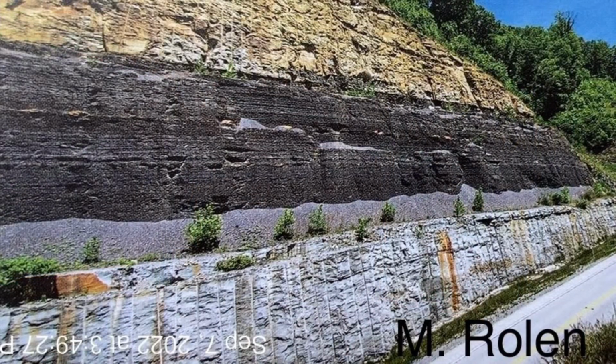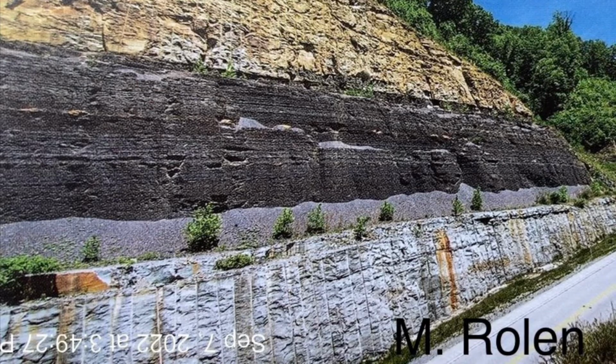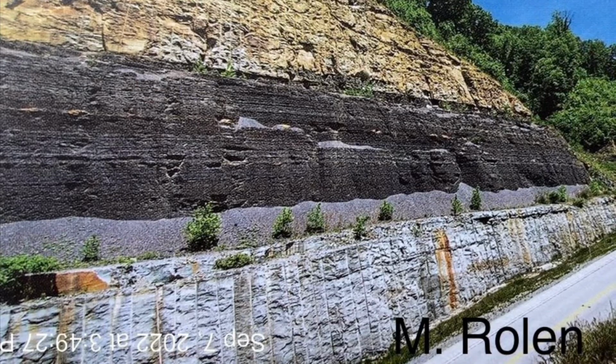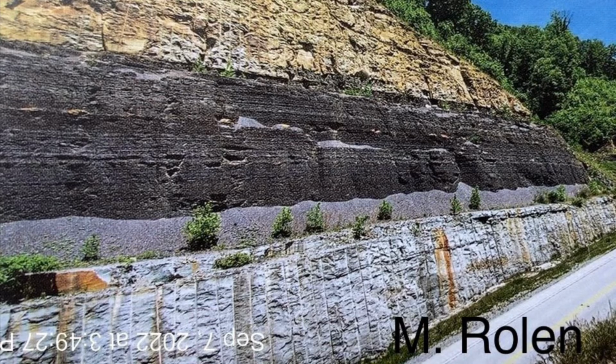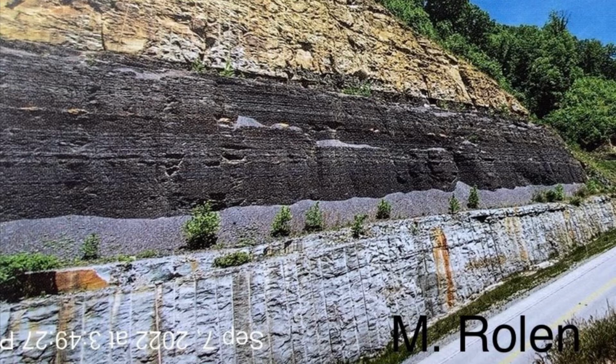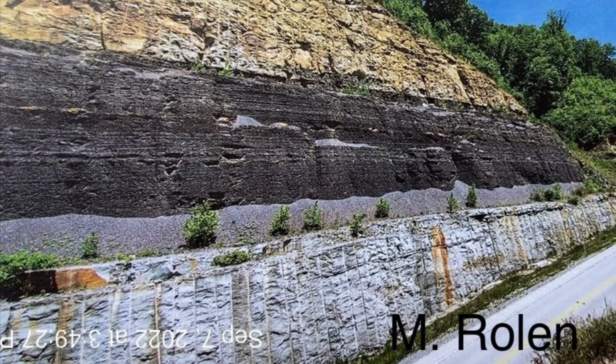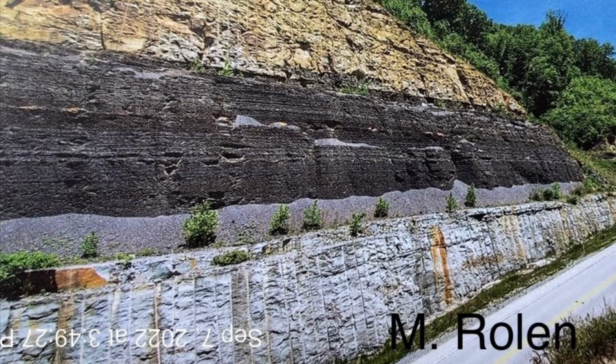Here's a really pretty group of rocks from the Pennsylvanian time period in nice horizontal layers, one on top of the other. At the top you have a light colored sandstone, below that is a dark coaly shale, and below that are a thin layer of sandstone and a thicker layer of sandstone.